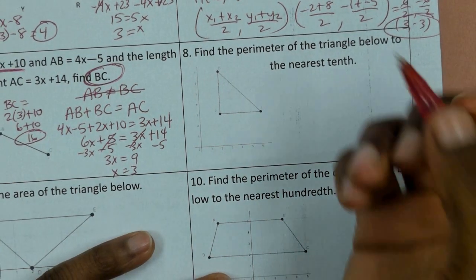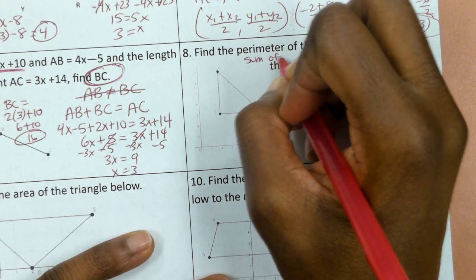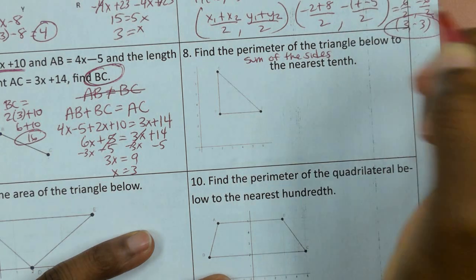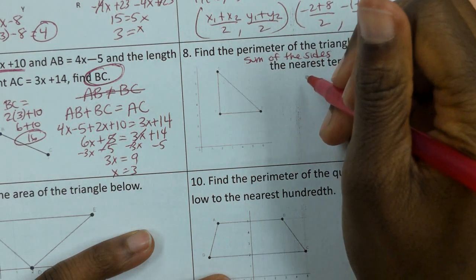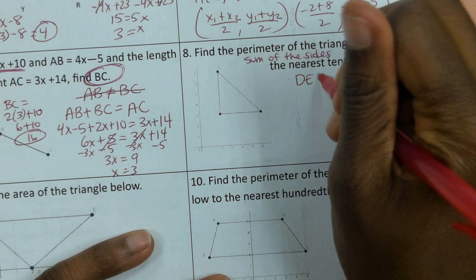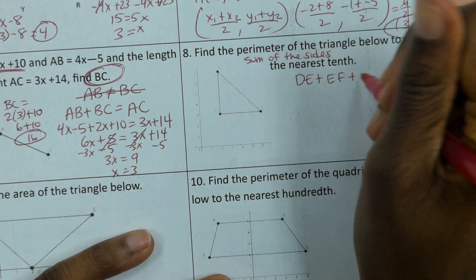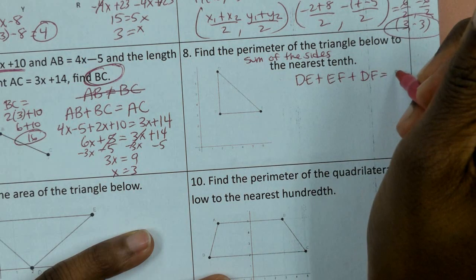Find the perimeter of the triangle below. So perimeter means sum of the sides. So we need to figure out what DE plus EF plus DF equals.